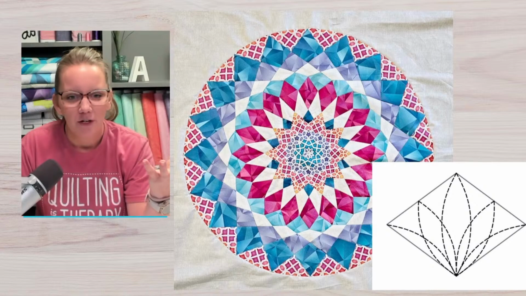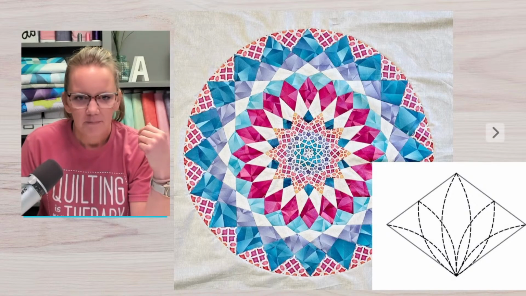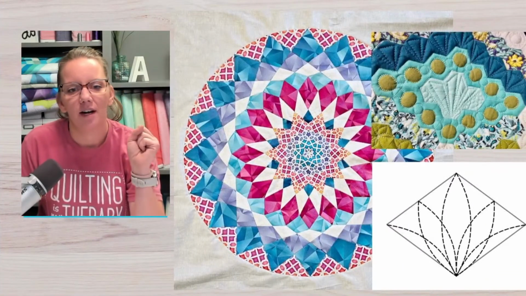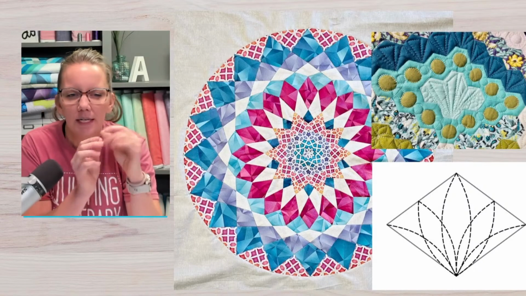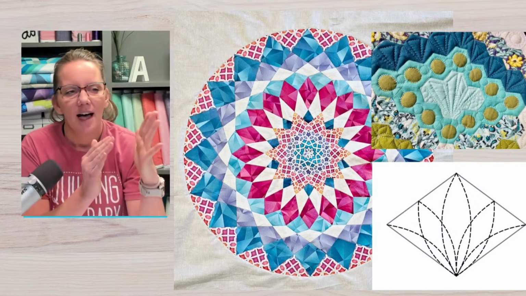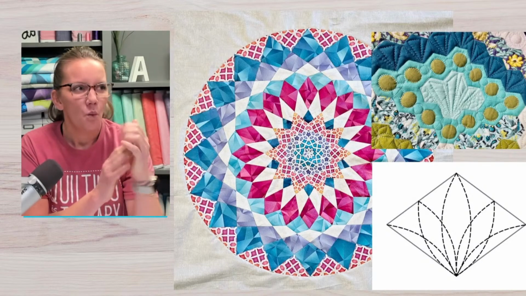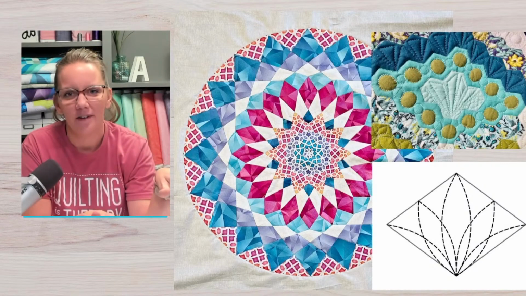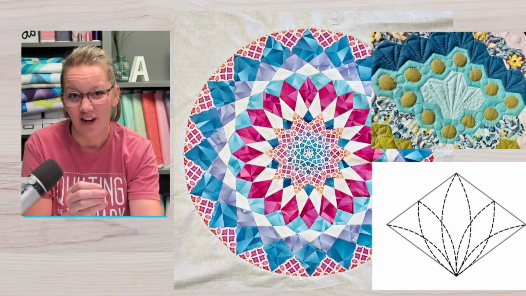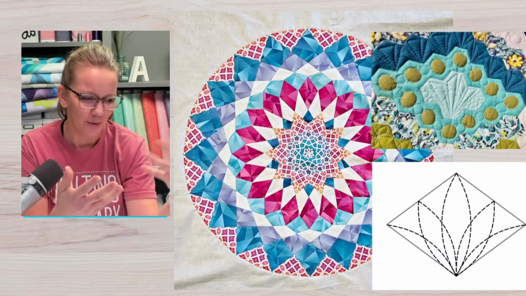I might do some geometric dot to dot just for fun, but it's going to help me move my way around that block. And then maybe for fun, I might throw in some little pebbles or a little bit of detail. Now, I should have said this at the beginning. When I'm thinking through how I'm going to quilt my quilt, I don't plan the whole thing out. I just need to know somewhere to get started. And then once I get started, the designs also come.